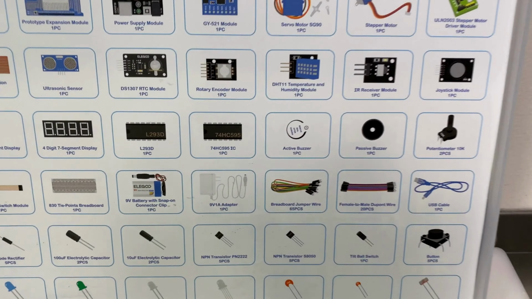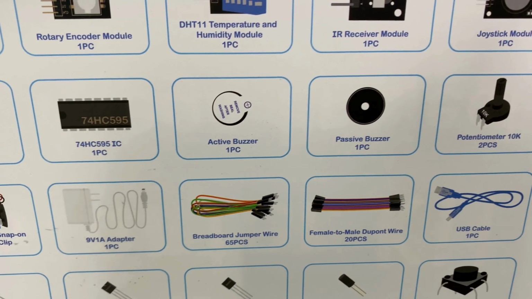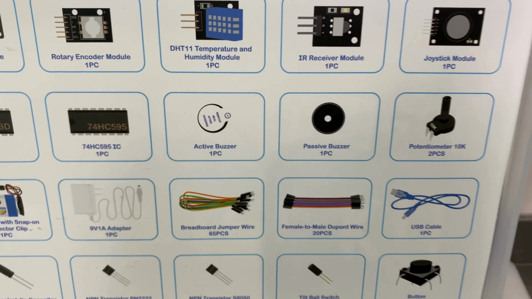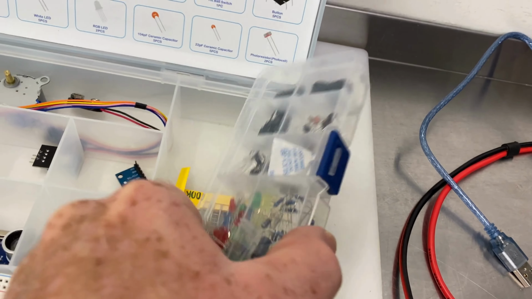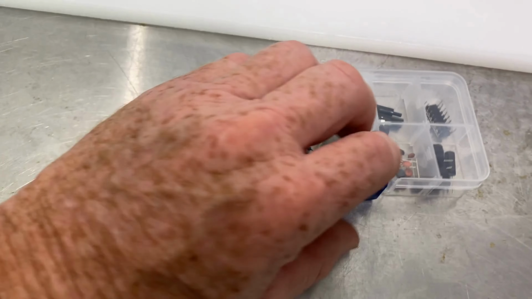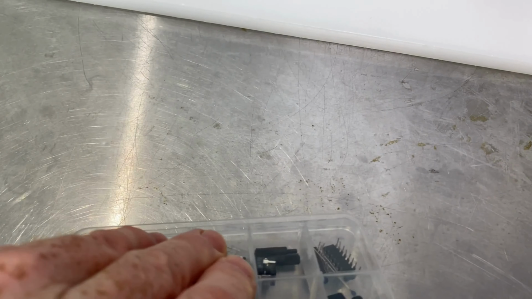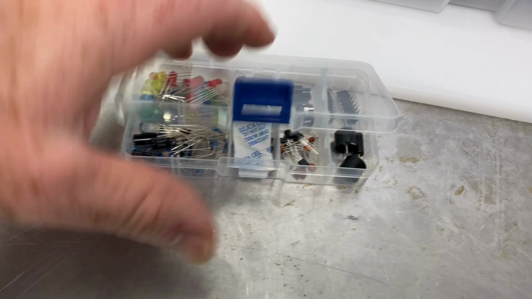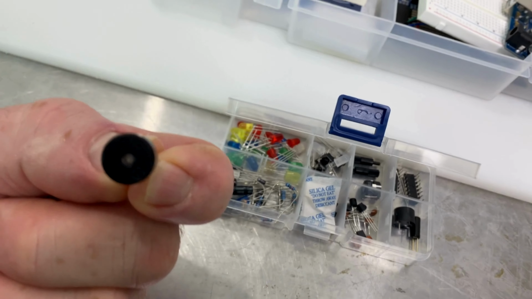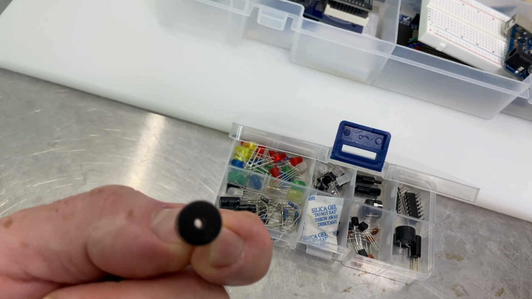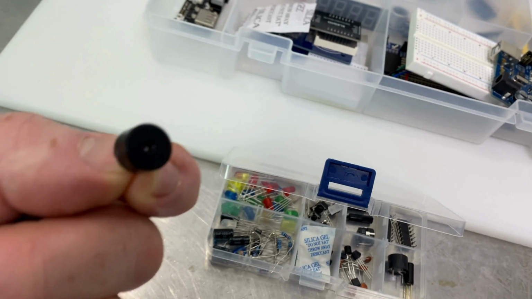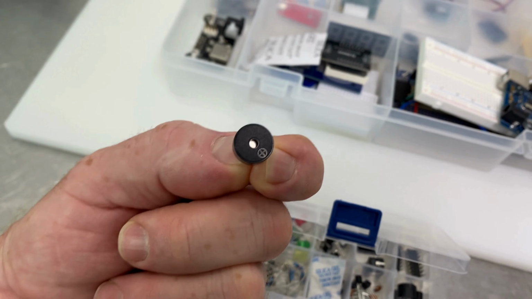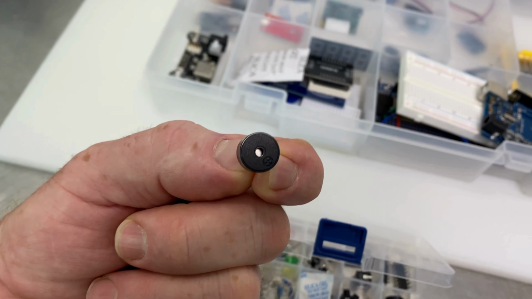Here we have the kit, the active and passive buzzers. So today we're doing passive buzzer. We'll grab that out the component pack. This little pack comes in the kit there with all your components. Grab that buzzer out. There it is. Passive buzzer. It's got no oscillating circuit inside of it, so you have to use that PWM to generate tones.